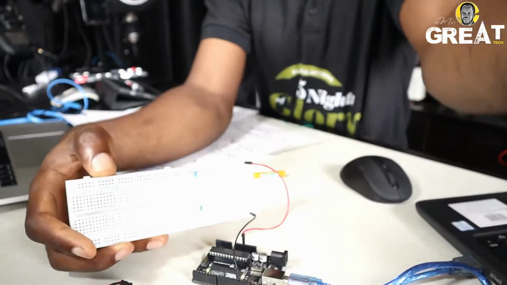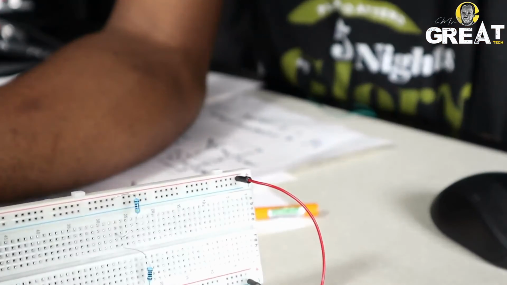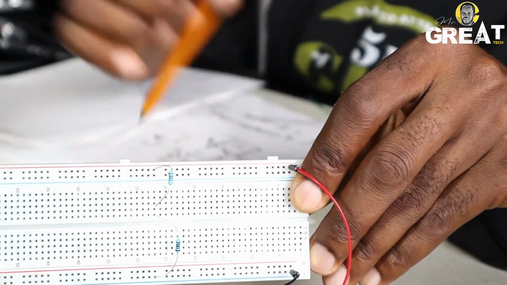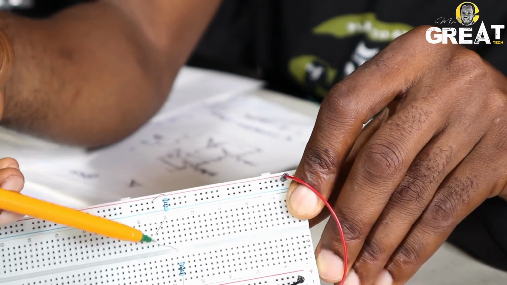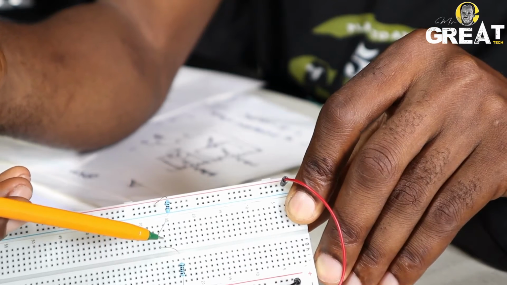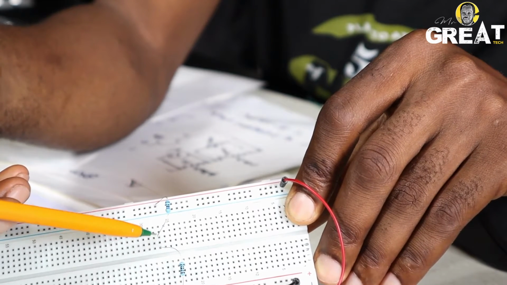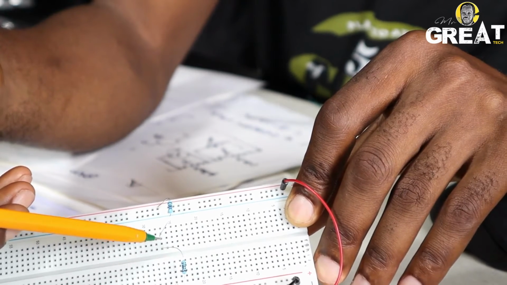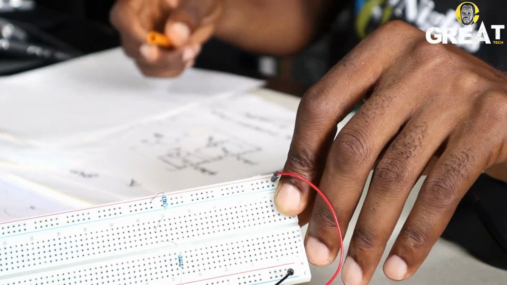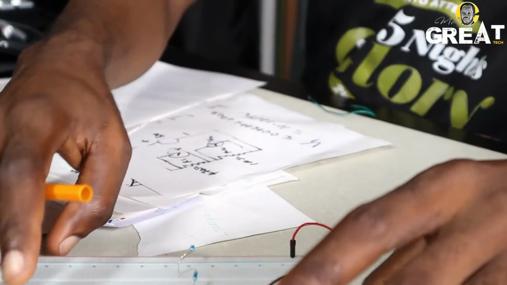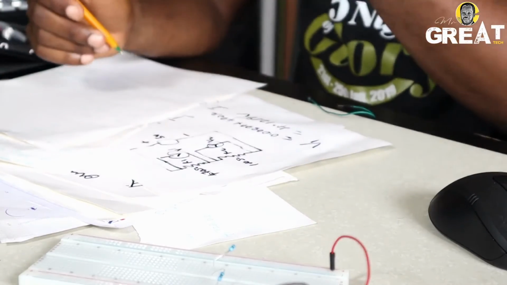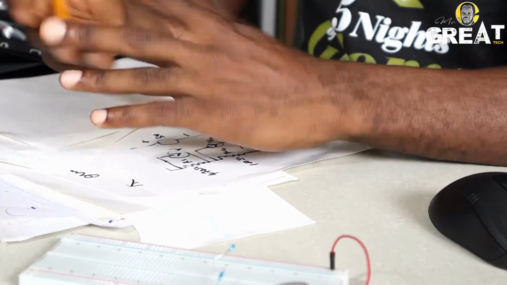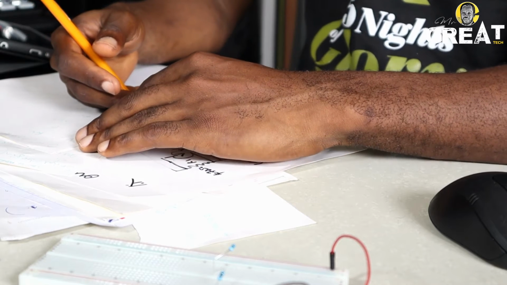Let me come very close so that you can see this place. Voltage across here, this one. So that is V2, 0.87 volts, or 0.9 volts approximately.